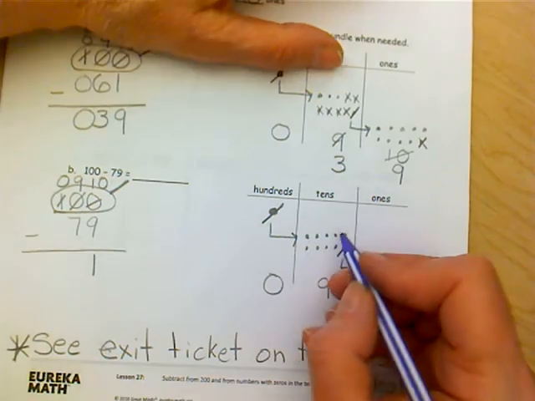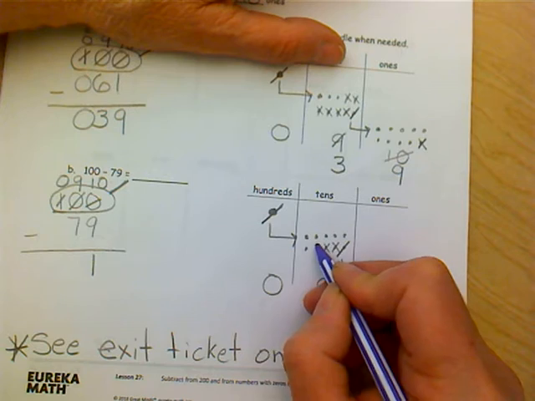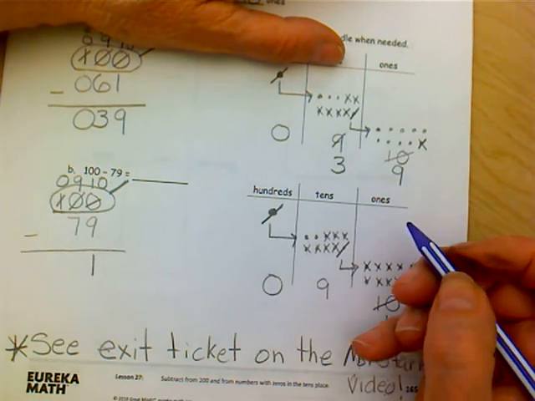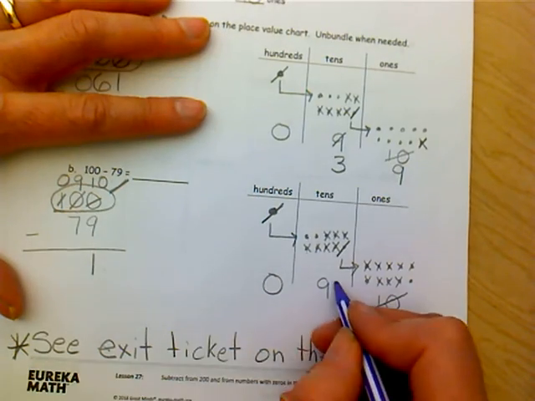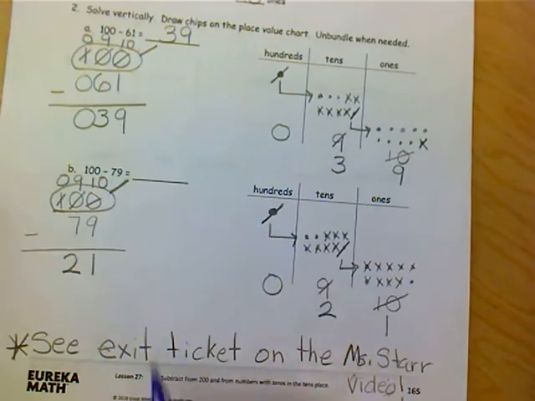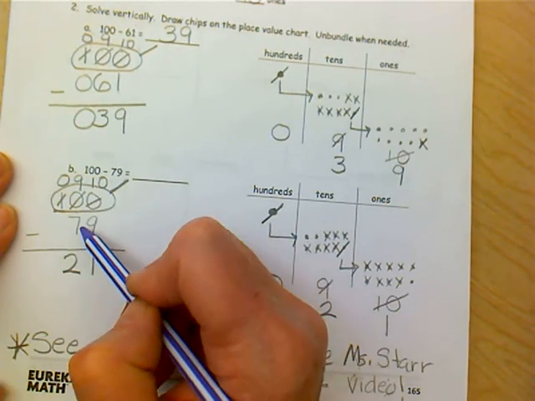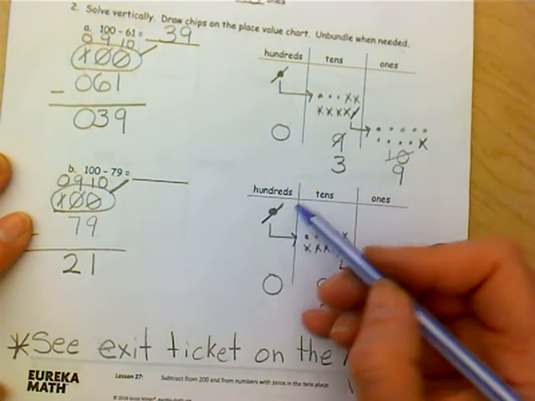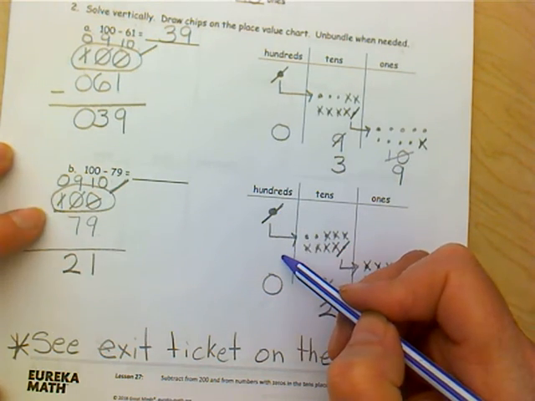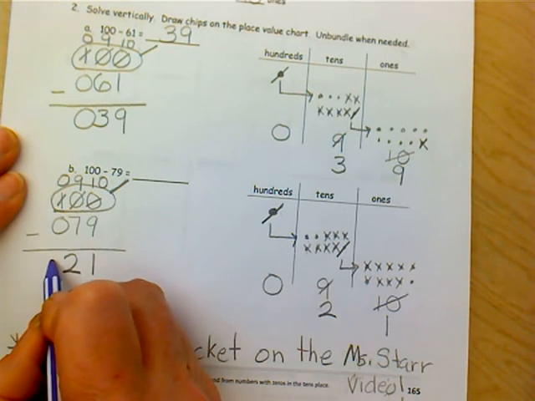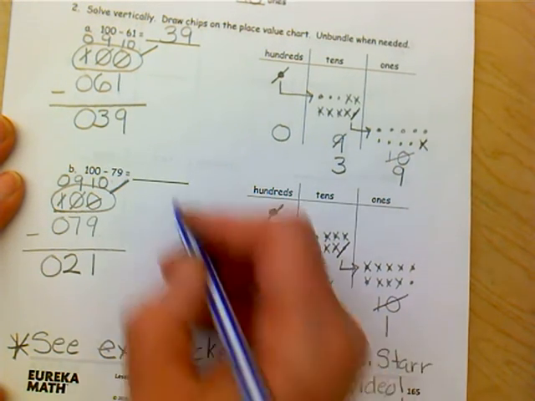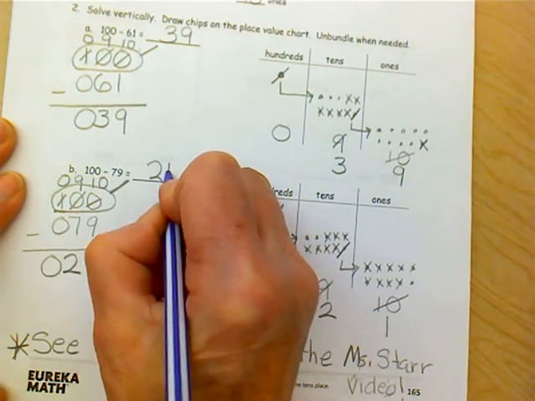I certainly can. Here we go. 1, 2, 3, 4, 5, 6, 7. That is leaving me with 2 10s, and I need to show that as well in my vertical model, because 9 10s take away 7 10s is 2 10s. Now I have 0 100s. So if I have 0 100s take away 0 100s, which is what I have there, I have 0 100s. 2 10s plus 1 1 in standard form would be 21.